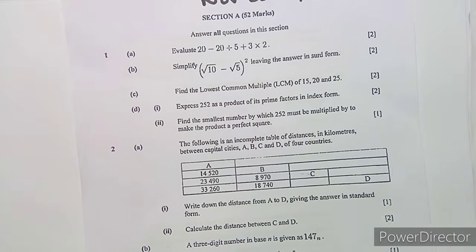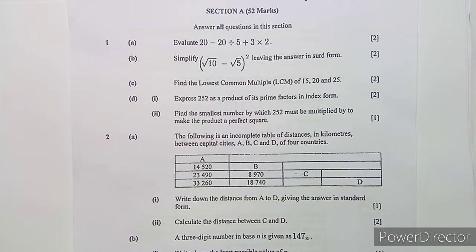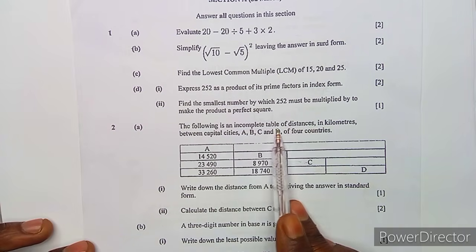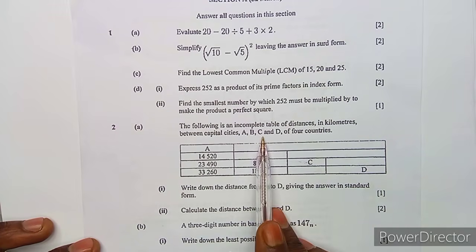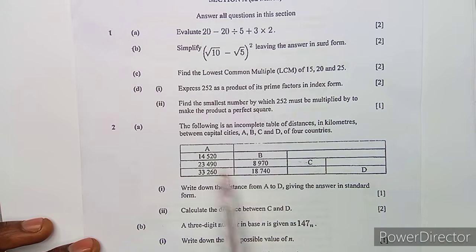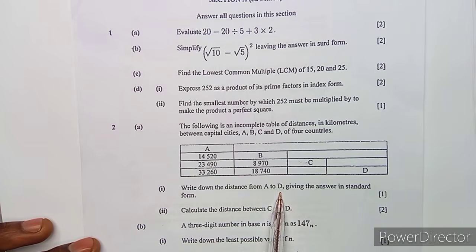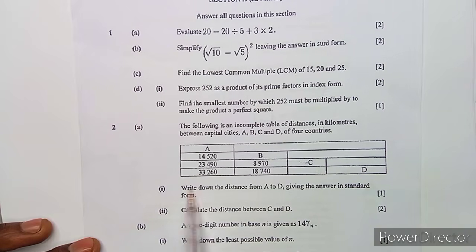So we shall move on to question number 2 and see what we are given and how we are supposed to attempt such a type of question. So you must be very careful with the information, how it is presented there. On 2a, we are given the following: an incomplete table of distances in kilometers between capital cities A, B, C, and D of 4 countries. Alright, so this is what you're given. Write down the distance from A to D, giving the answer in standard form. Take note, your answer must be in standard form.